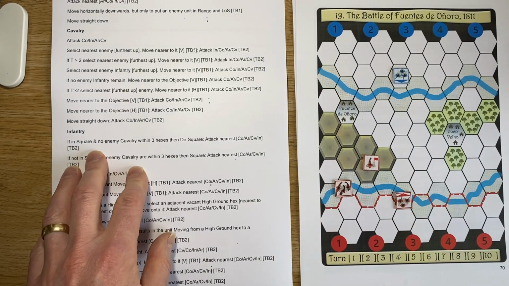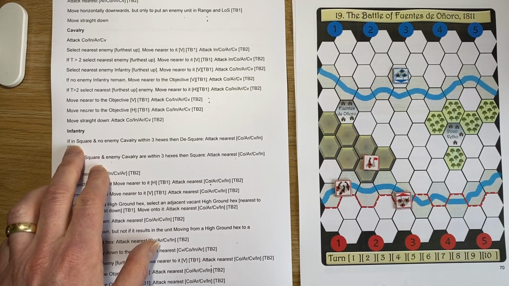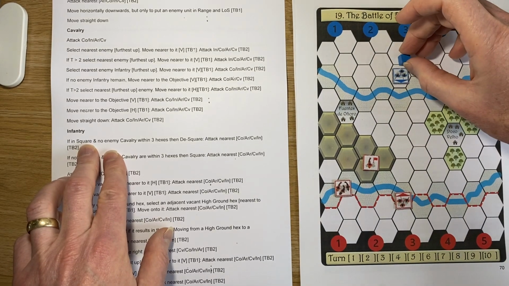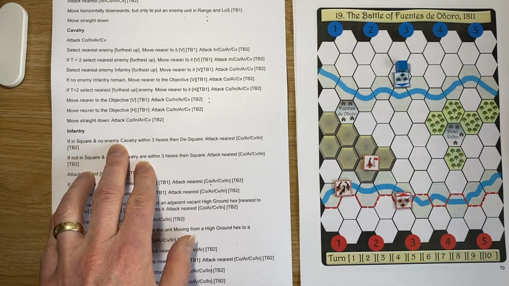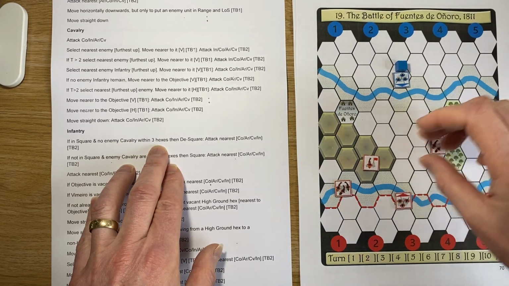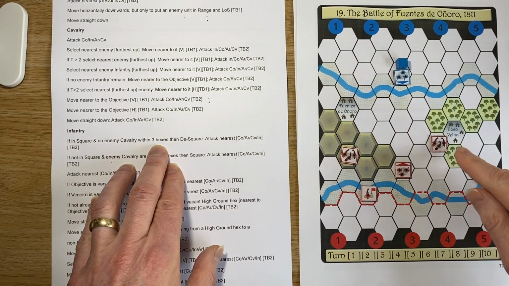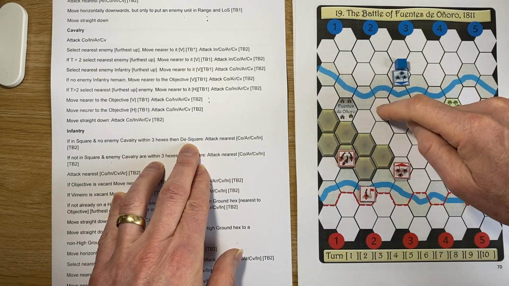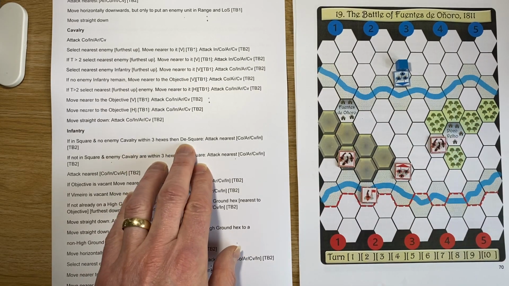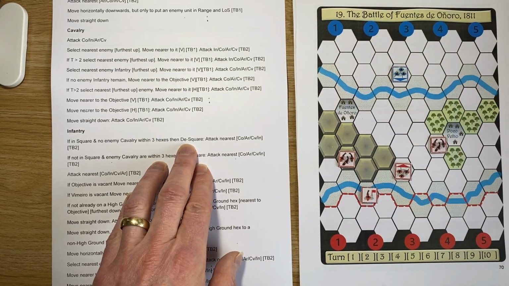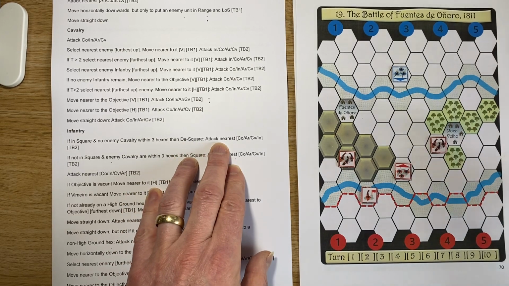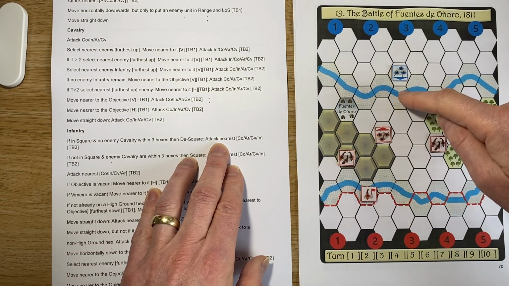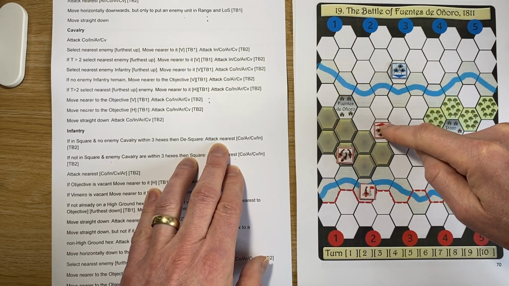When the AI is being more defensive in some of these battles, it will often go into square formation. This says if in square, so if it was in square formation, we had a sort of square marker next to it, and there were no enemy cavalry within 3 hexes, so let's put a bit of cavalry and stuff on here. Okay, so in that situation, for example, then it will d-square. So 1, 2, 3, 4, 1, 2, 3, 4, 5. So there's no cavalry within 3 hexes, and therefore it will d-square. So it'll come out of square back into line formation. And then it will try to attack the nearest unit. So for example, if there was an infantry there, it would then attack this infantry unit because that's in range and line of sight. 3 hexes.